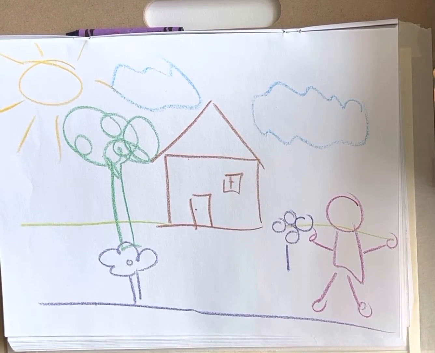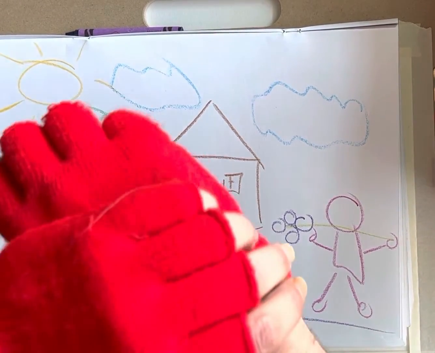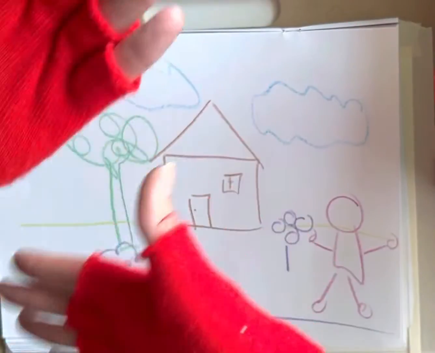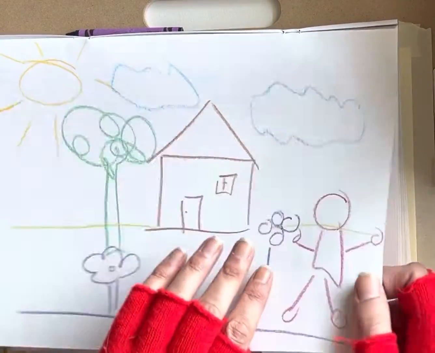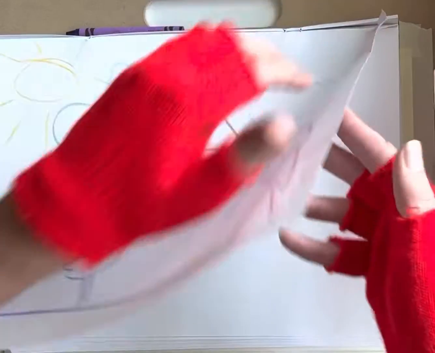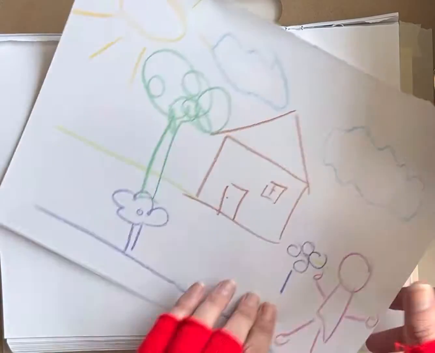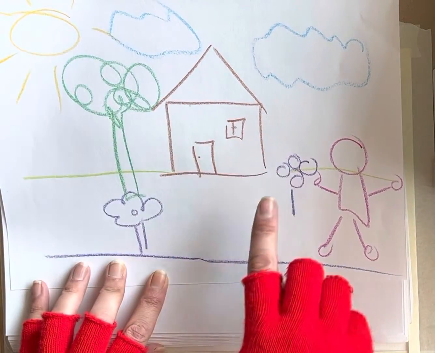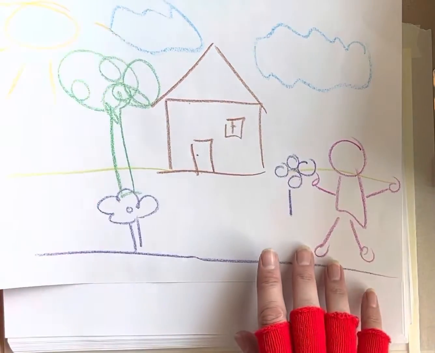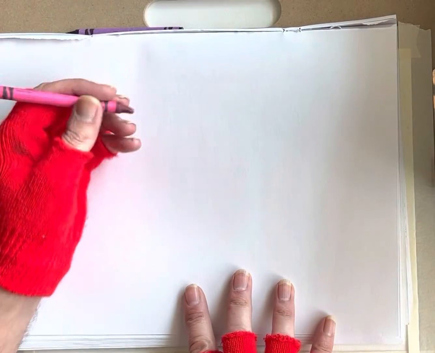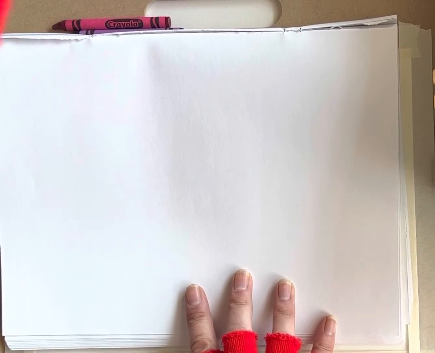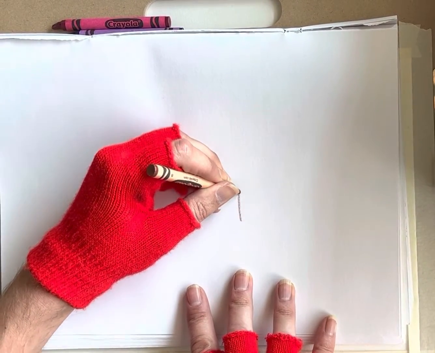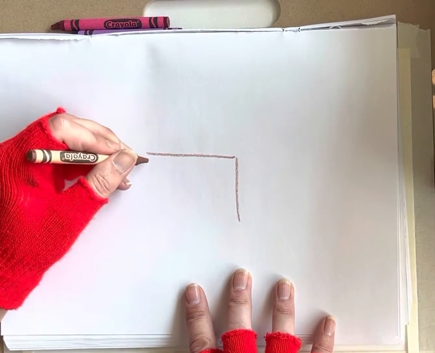So let's try to make this thing a little bit more 3-dimensional. Let's take it one more step down the road. So I'm going to take this and I'm going to rip it out. Okay. Things we need to cover right now is really we're just going to deal with the overlap and make this a little bit more 3-dimensional. Let's work on the house first. The house usually starts with a brick or a square.